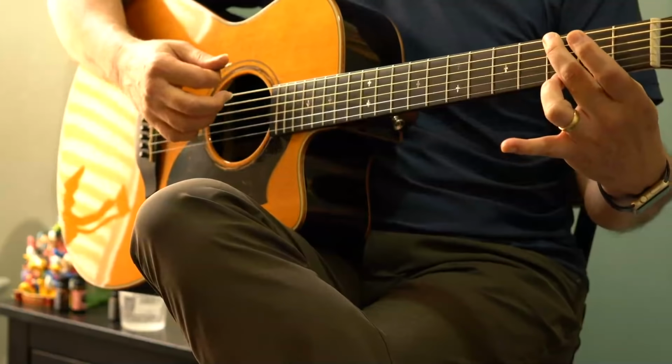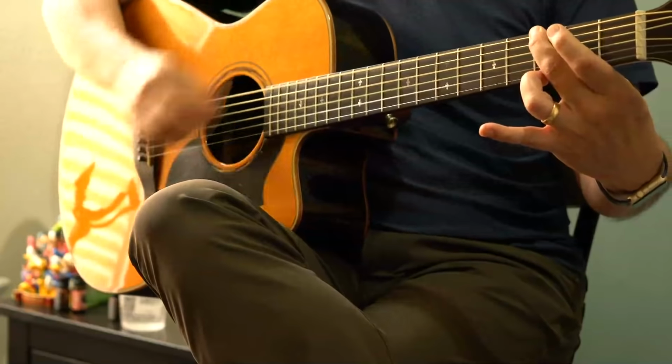Nah, not good. Felix said, there. It's easy for me to mute that string because of the angle of my hand. There's some that you have to work a little harder for. Right. Yeah, here's a good example.